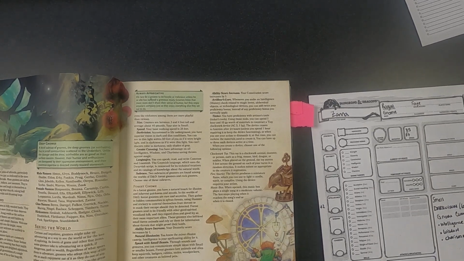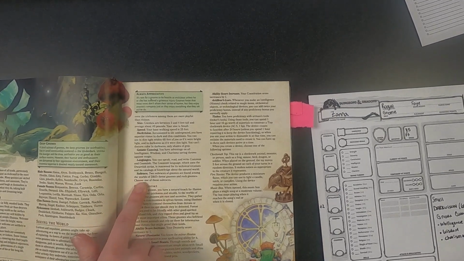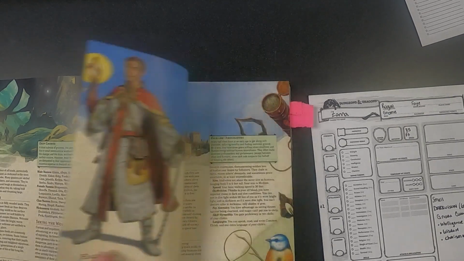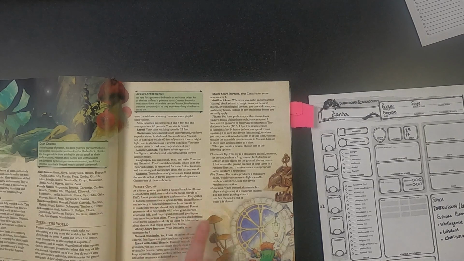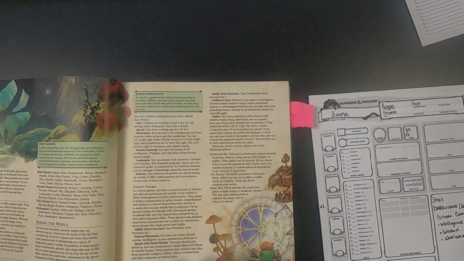All right. So the last thing we're going to do for our gnome here is that gnomes actually have sub-races, which means there are several different types of gnomes. And you can go ahead and read through. Right now, it looks like gnomes have two different sub-races. You can be a forest gnome or a rock gnome. And depending on which one you pick, you'll get different extra abilities and skills. I will be a forest gnome.